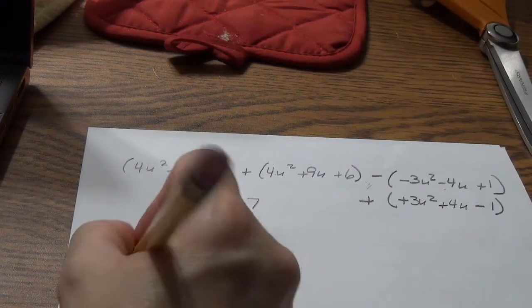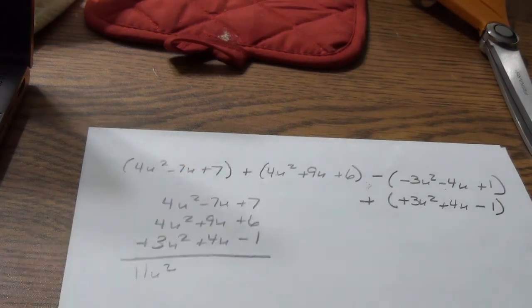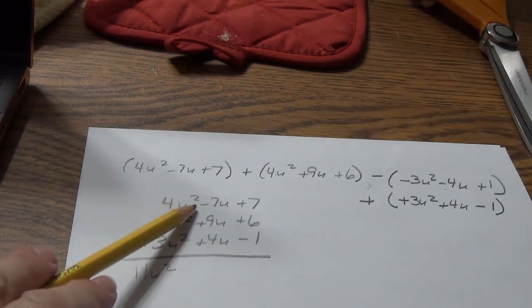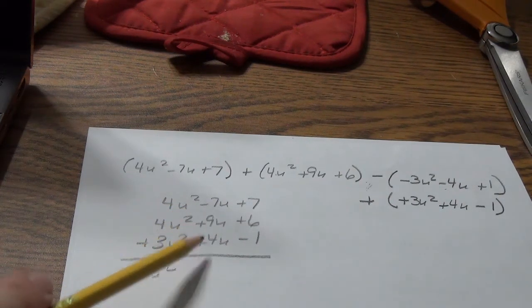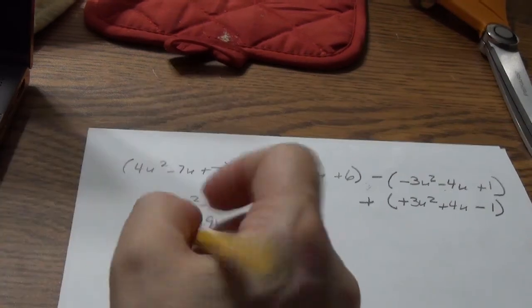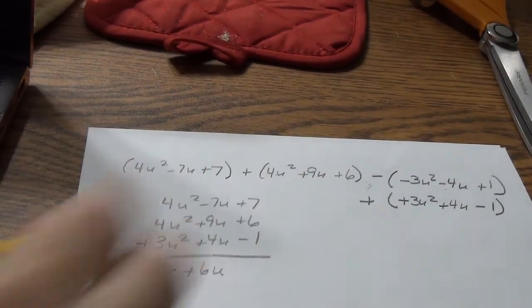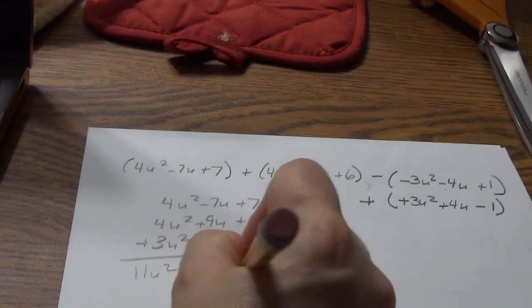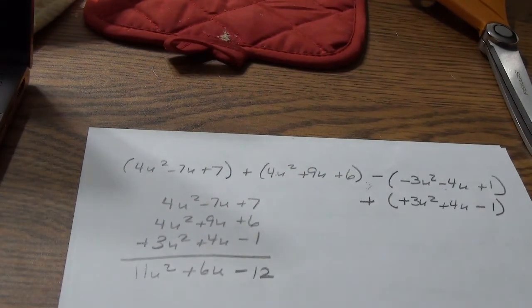8 plus 3 gives me 11u squared. Here I have a negative 7 plus a 9 plus a 4. Negative 7 plus 9 is 2. 2 plus 4 is 6. So I have a positive 6u. Then I have a 7 plus a 6 minus a 1. 7 plus 6 is 13. 13 minus 1 is 12. So you had 11u squared plus 6u plus 14.